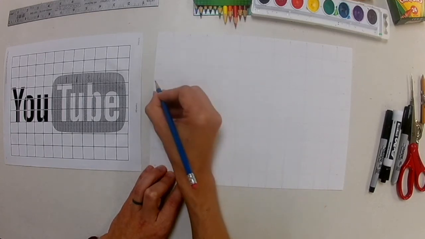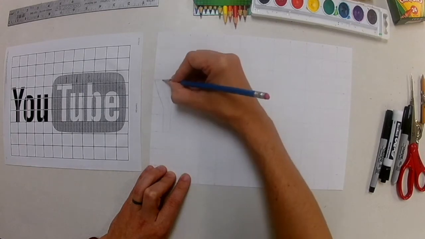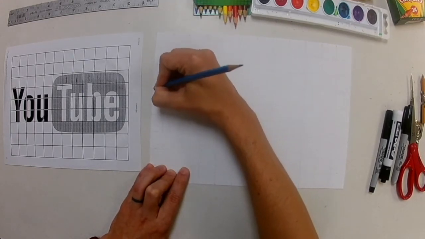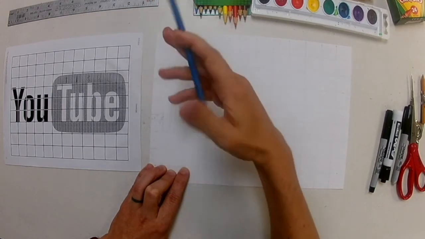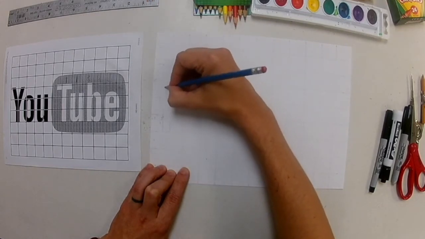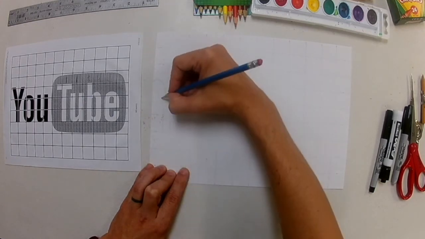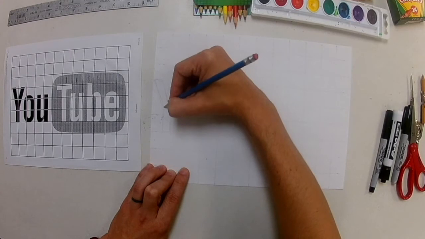And what I'm doing is I'm using the grid to show me where to put them, like how close to the line. This helps me with my proportions. Proportions are the sizes being the right size compared to other sizes. Alright, so if you were drawing a person and you drew their hands too big or their head too big, those proportions would be off.